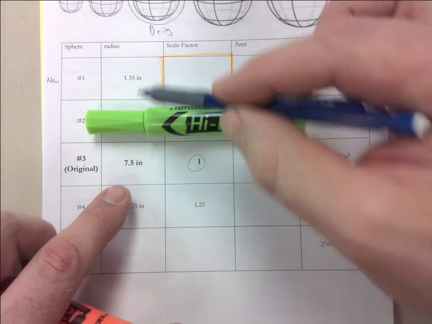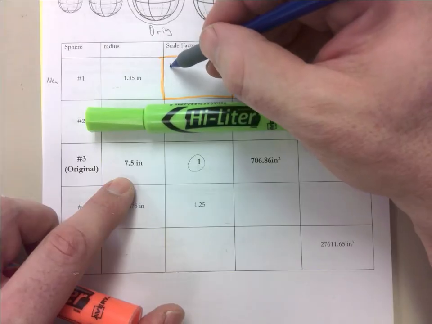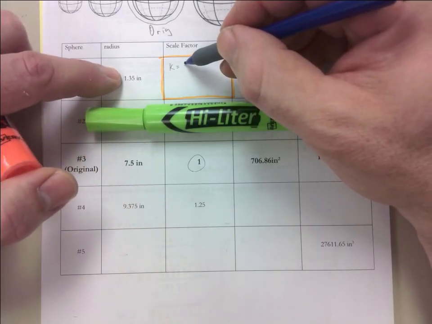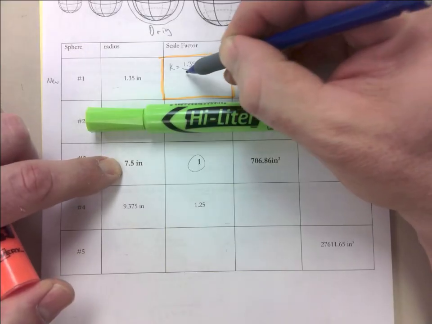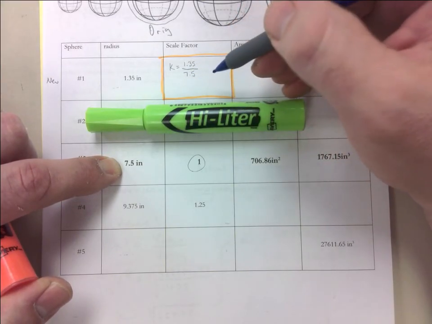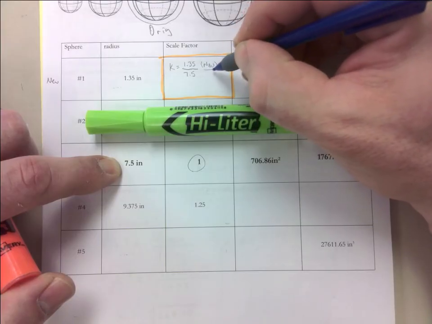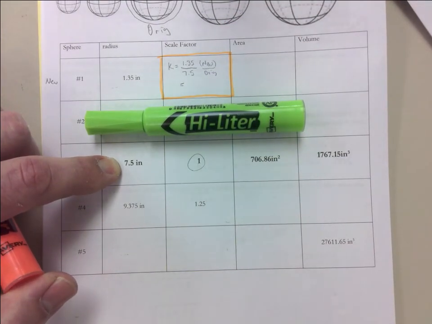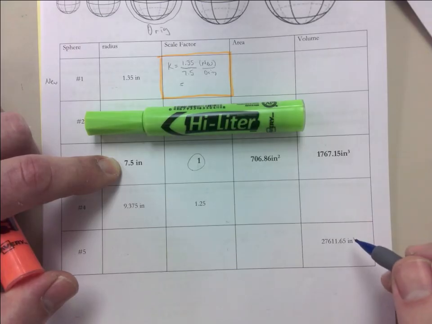So in this case, I know both of the radii. I know radius and radius. So in this case, I'm going to go K is equal to the radius of the new shape that goes up top, 1.35, and the original is 7.5. They're both in inches, so I don't need to do anything else. And remember, this is new, and this is original. If you divide them, let's see if I can use my fraction, 1.35 divided by 7.5, math fraction. Fractions are best, okay? It'd be 9/50.